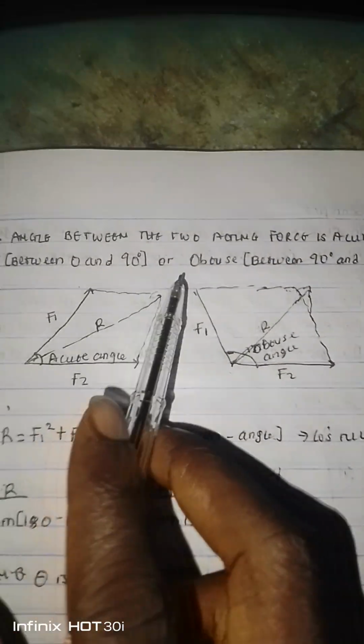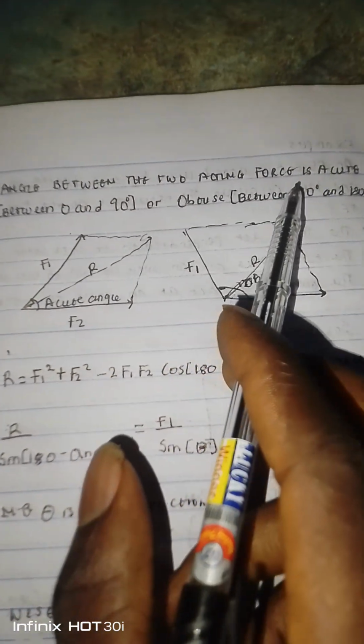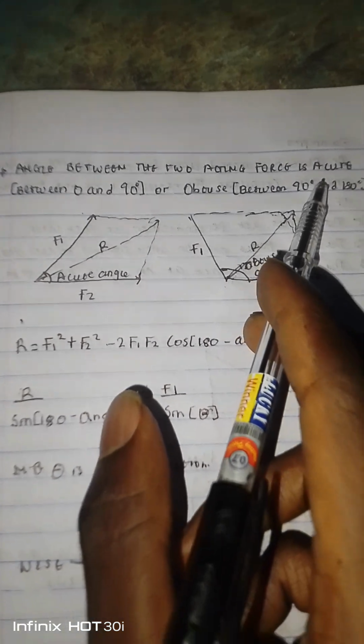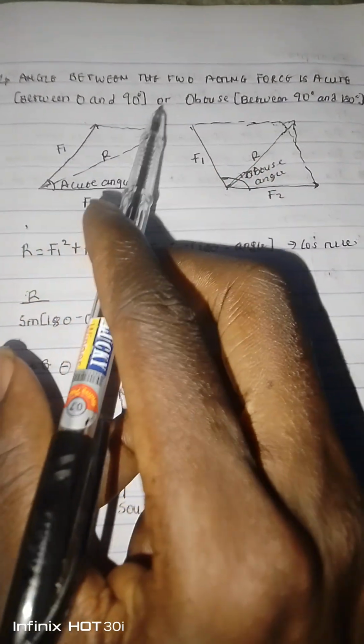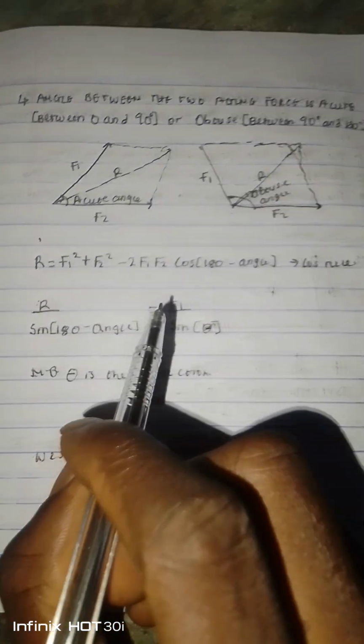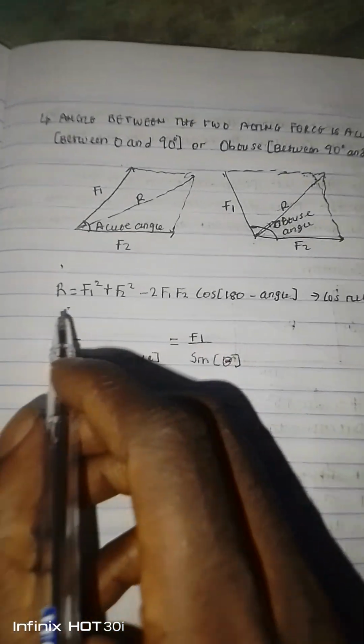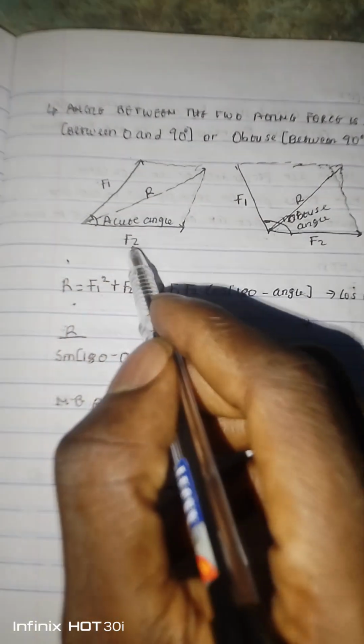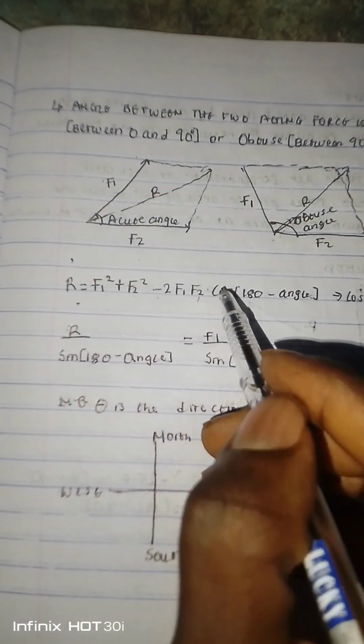You are not explaining theory. Then the angle between two acting forces is acute, between 0 and 90, or obtuse, between 90 and 180. Let me just drop the formula here. No need to waste your time. Just come here and write the resultant force. How to get the resultant force? F1 plus F2. This is what we call the cosine rule. Okay, I think I wrote it here. F1 plus F2 minus 2 F1 times F2 times cos.